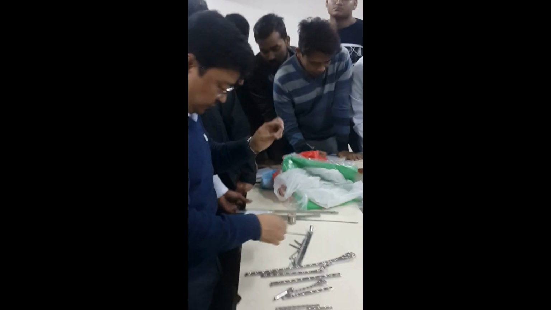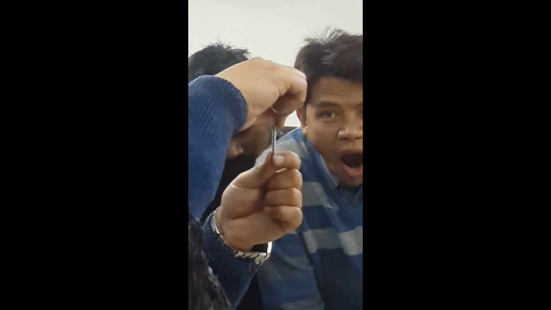But what is the difference? Just don't consider the head, because the thread is a different type. I'll just explain to you. On my left is the cortical, on the right is the cancellous.